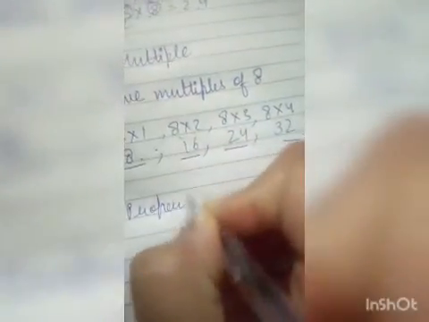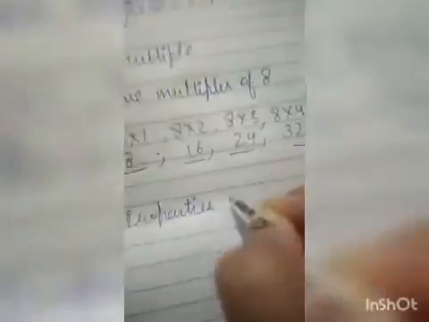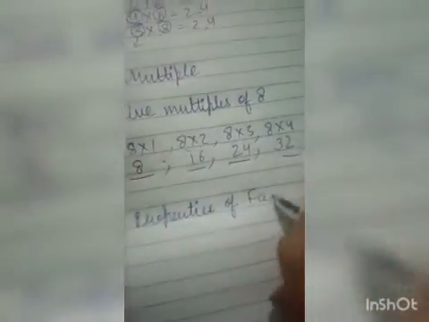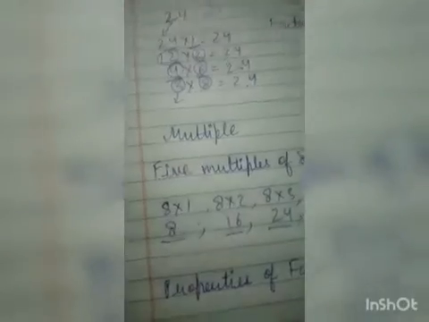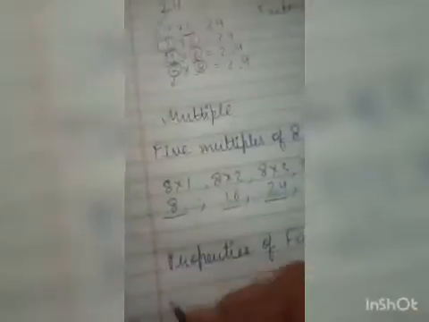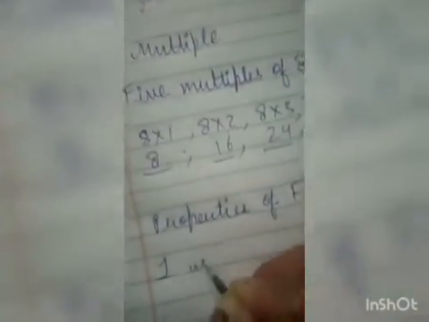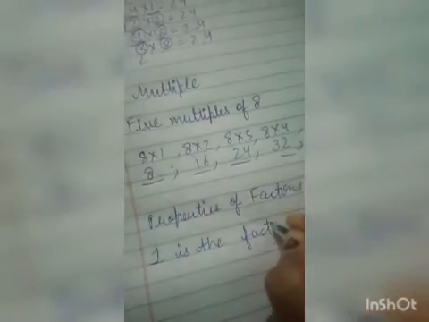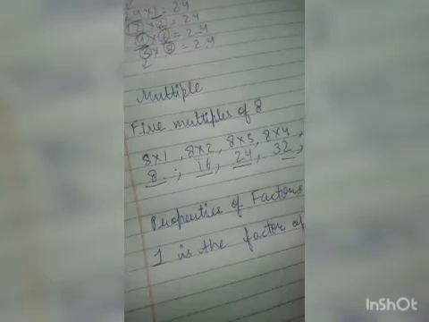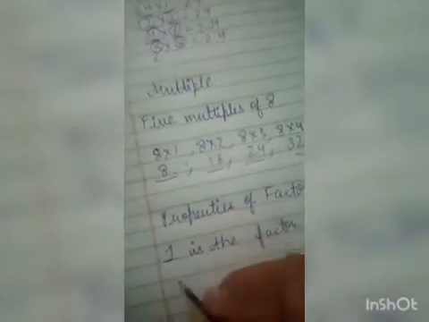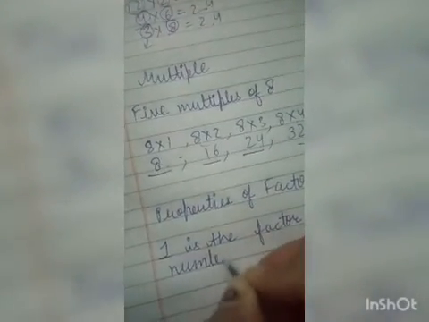So let's study the properties of factors. 1 is the factor of all numbers. As I told you above, 1 is the factor of all the numbers.